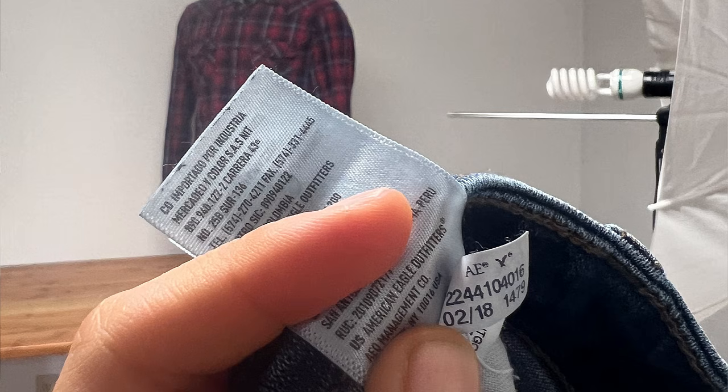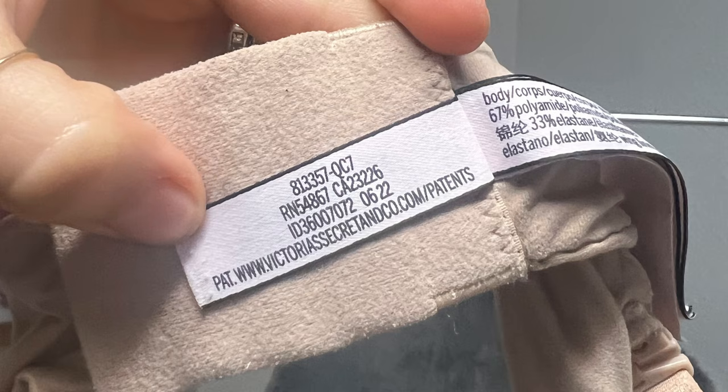Brands like American Eagle and The Gap are some of the ones that will always include a date. The date on American Eagle happens to be a very small tag under the material content tags, and it'll have the month and the year. For example, this one is showing February of 2018. Victoria's Secret is another one that does dates, and there's a lot of numbers on these tags. You're simply looking for 2 digits, space, 2 digits, and that'll be the month and the year. For example, with this one, it's June of 2022.